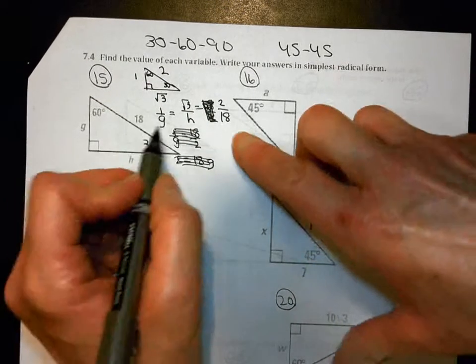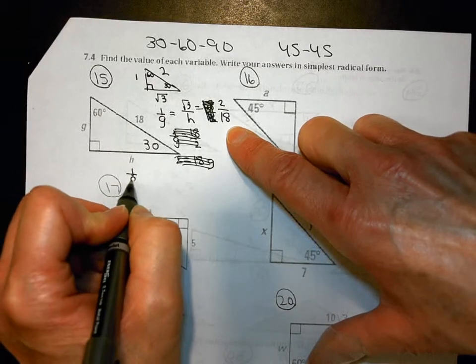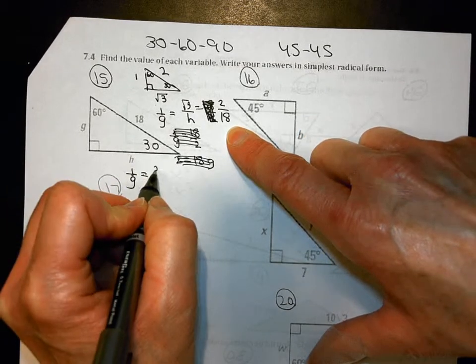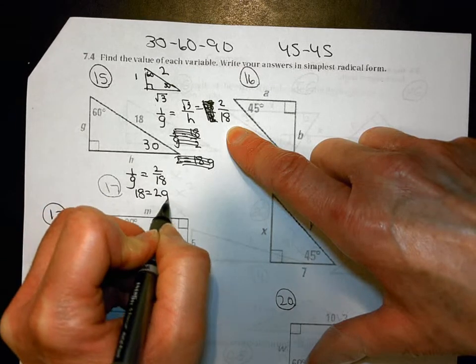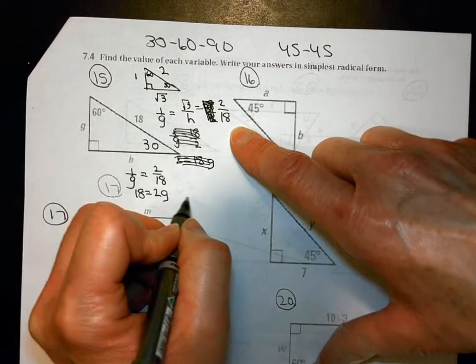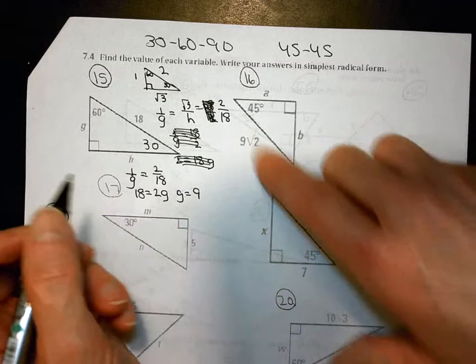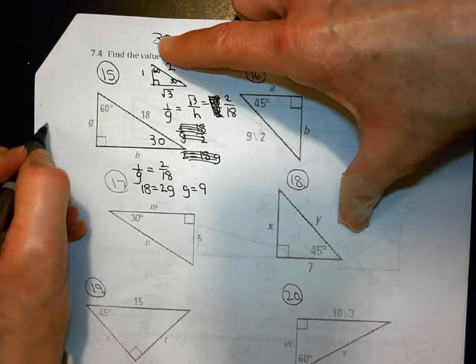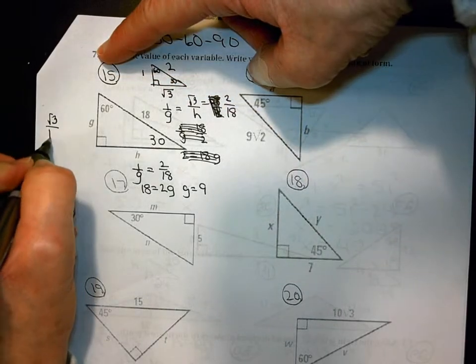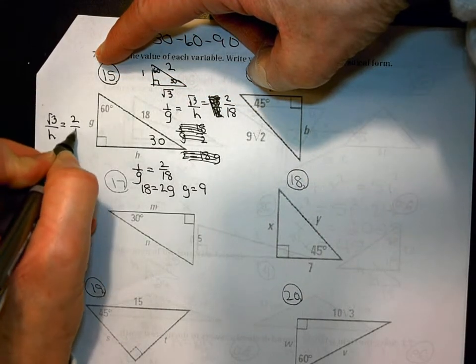So let's use this one first. 1 over g is going to equal 2 over 18, so 18 is going to be 2 times g, so our g will be 9. Then let's do this piece here, so square root of 3 over h is going to equal 2 over 18.